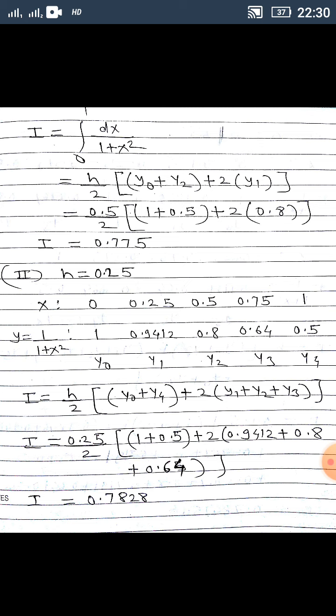Next, for h is equal to 0.25, the x values will be 0, 0.25, 0.5, 0.75, and 0.75 plus 0.25, that is 1. So we started from 0 and ended on 1 by taking h is equal to 0.25. For these x values we calculate the corresponding y values. y is 1 upon 1 plus x square.